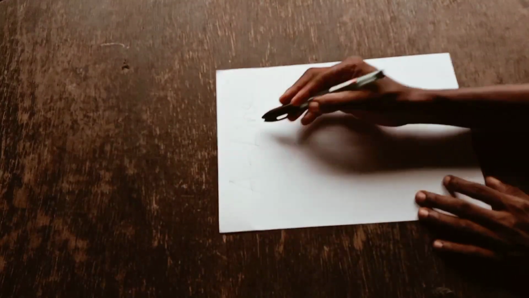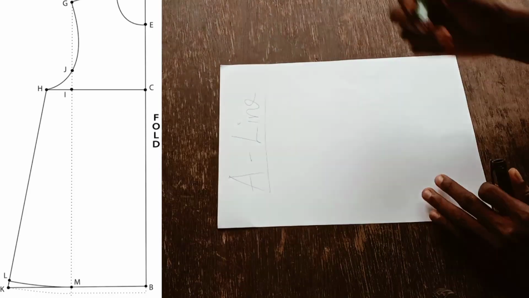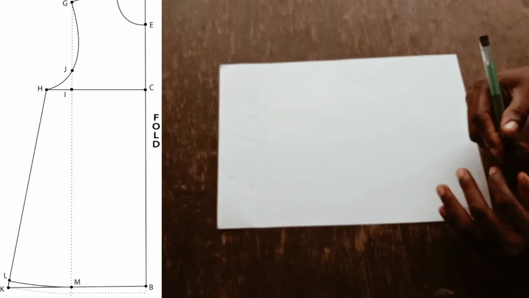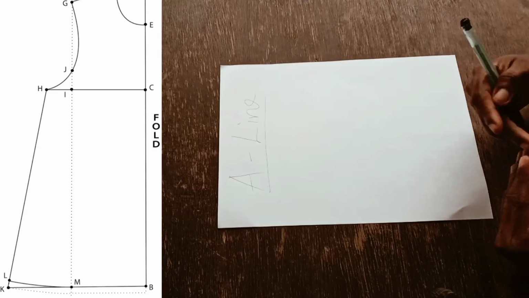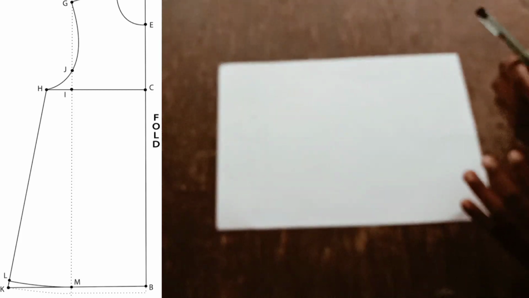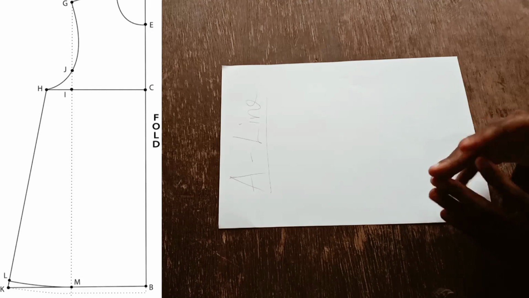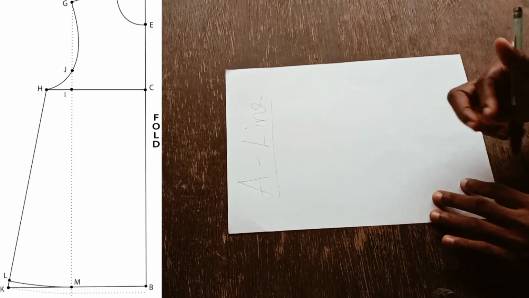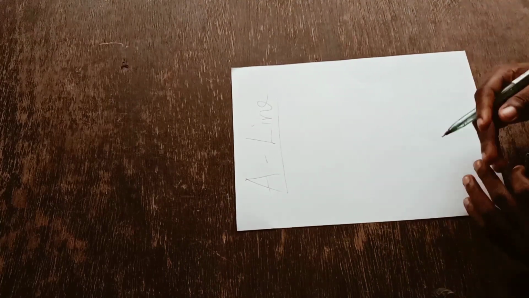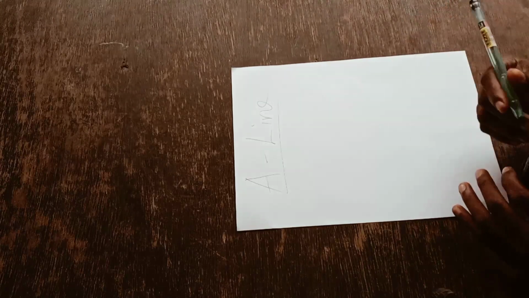Now the next measurement is the A-line. How do you get your A-line measurement? How do you determine the amount of inches you add to your A-line, be it a short gown or a long gown? So let's start with the long A-line gown.